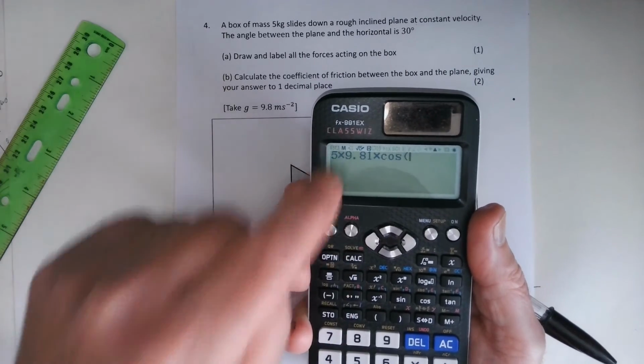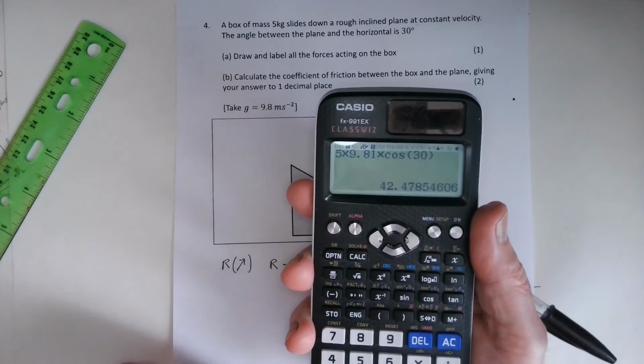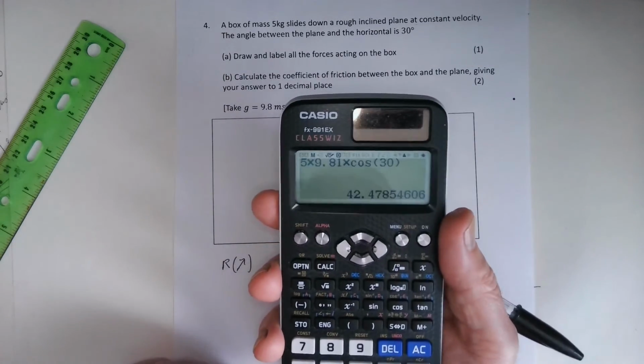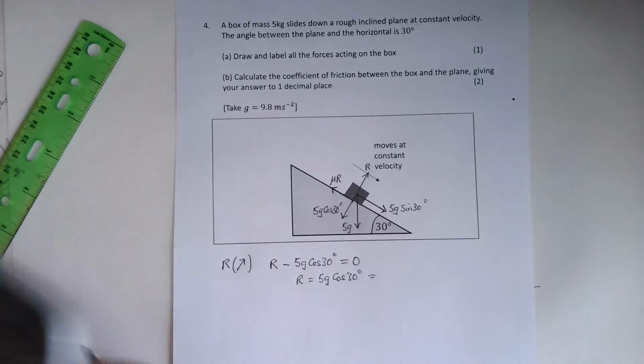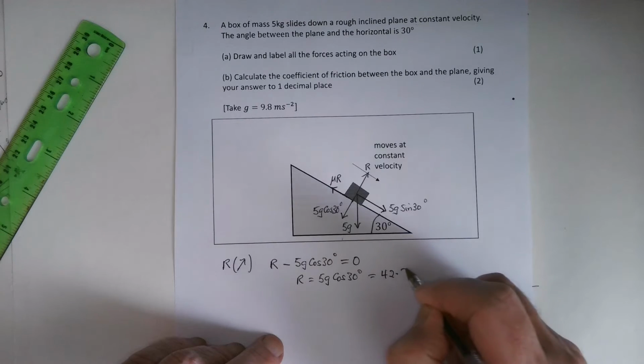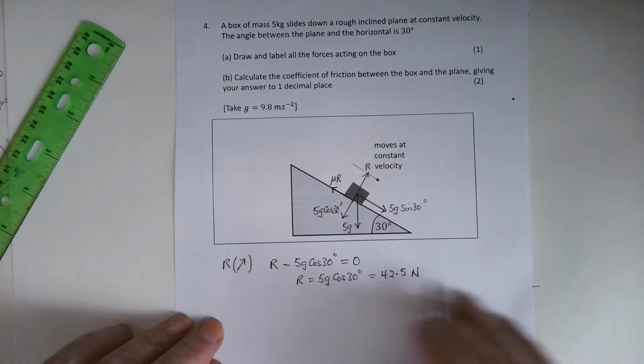Always check that you're in degrees. And we end up with 42.47854606. We want that to 3 significant figures, so it's 42.5, and that is in newtons. Right, done. So we've got R.